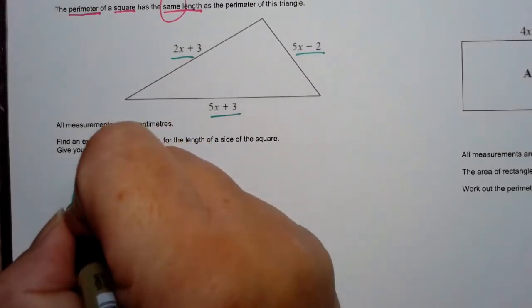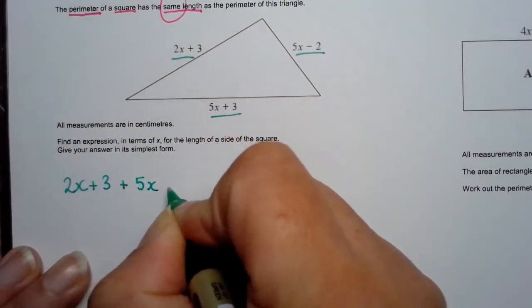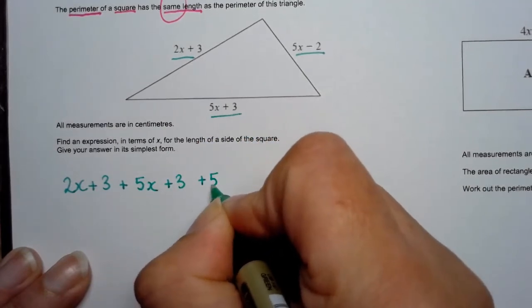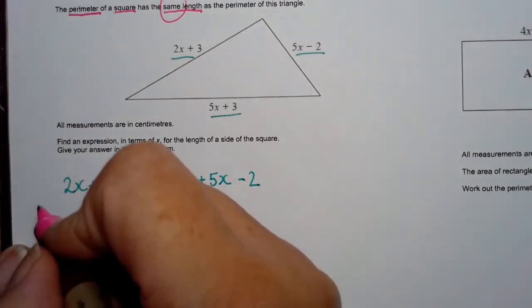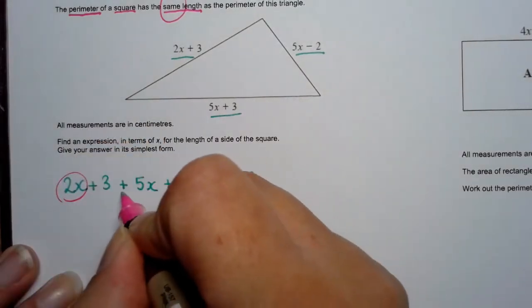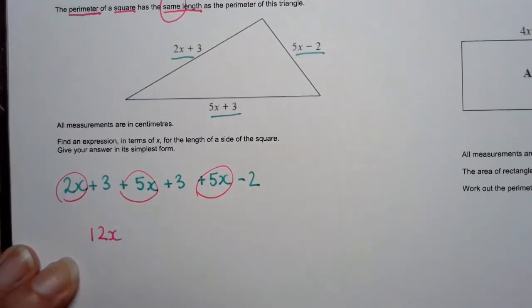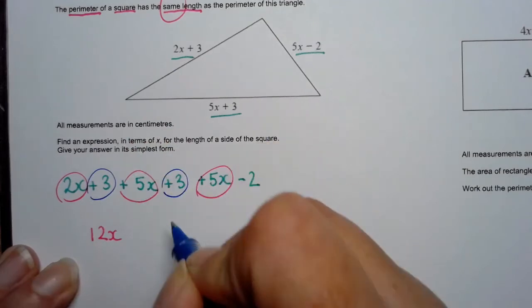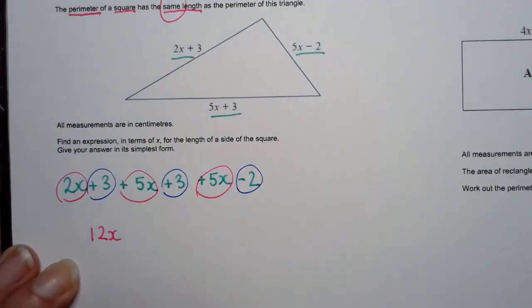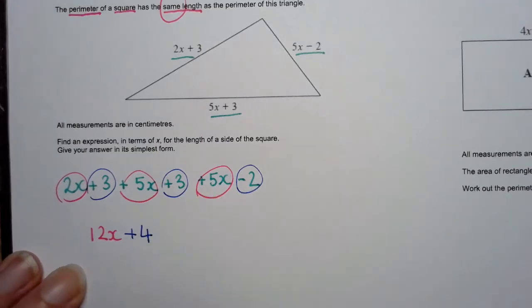So I'm going to add up 2x plus 3 plus 5x plus 3 plus 5x minus 2. The x terms are straightforward. I've got 2x plus 5x plus 5x. It's going to give me 12x. And then I've got 3 plus 3, which is 6. And then when I take away 2, I get 4. So it's 12x plus 4.